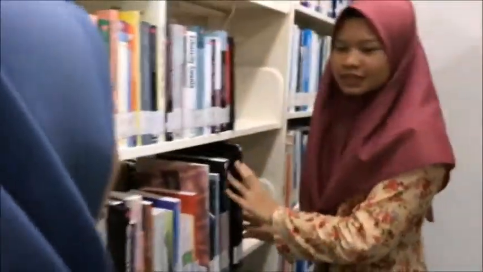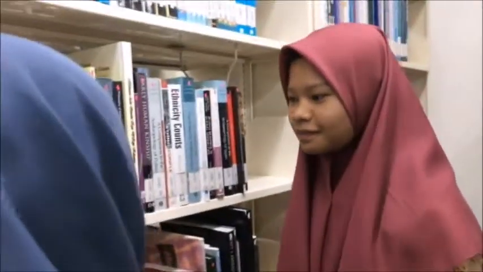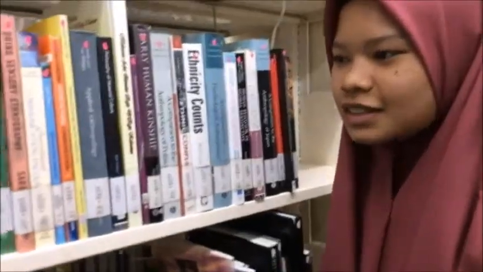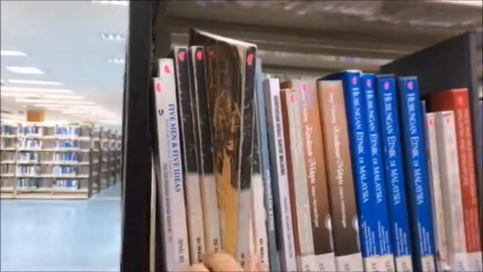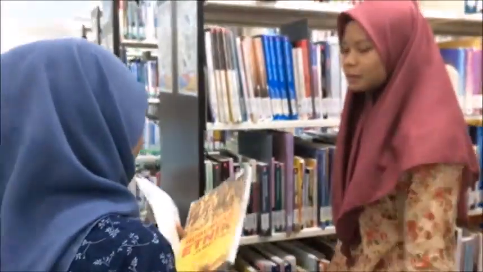Hi. Can you please help me to find the DS595 book? Yeah, sure. Come. Okay, first, you need to find DS here. Okay, so here is DS, and then you need to find your book here. DS595. Okay, so this is the book that you want. Then you need to go to the self-service machine to borrow this book.